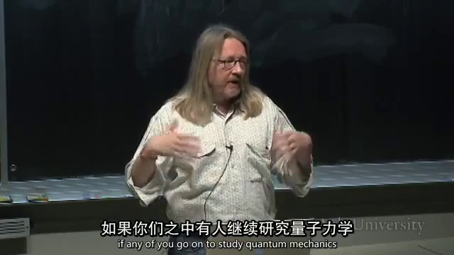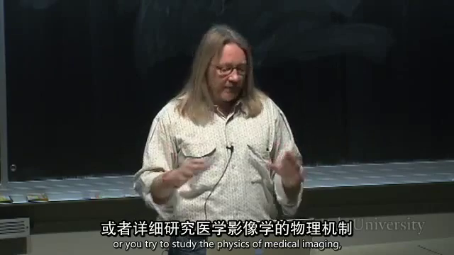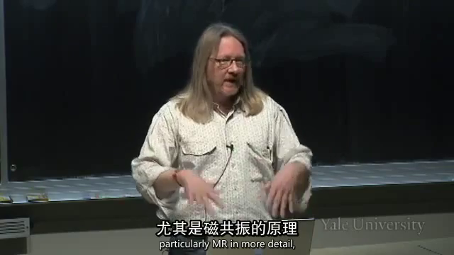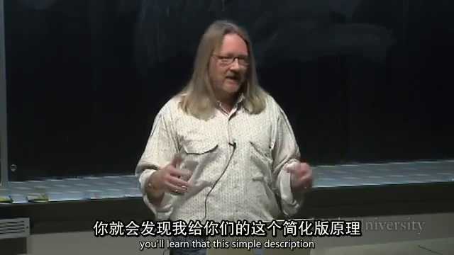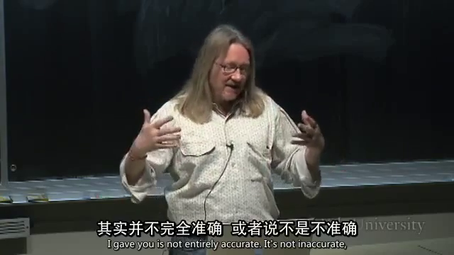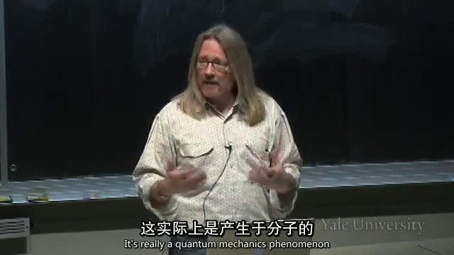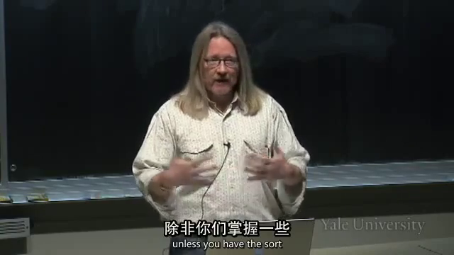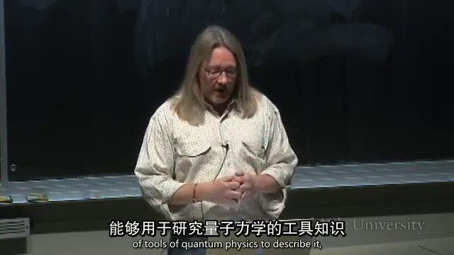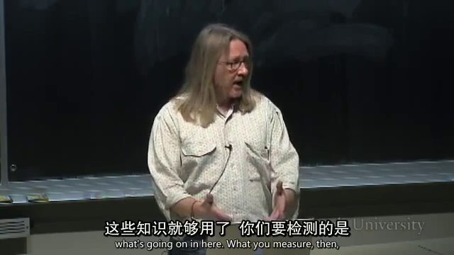Now, if any of you go on to study quantum mechanics, or you try to study the physics of medical imaging, particularly MR, in more detail, you'll learn that this simple description I gave you is not entirely accurate. It's not inaccurate, but it doesn't describe the whole thing. It's really a quantum mechanics phenomenon that's happening with the molecules here, and it can't be described completely unless you have the sort of tools of quantum physics to describe it. But this is a sufficient way of thinking about what's going on in here.